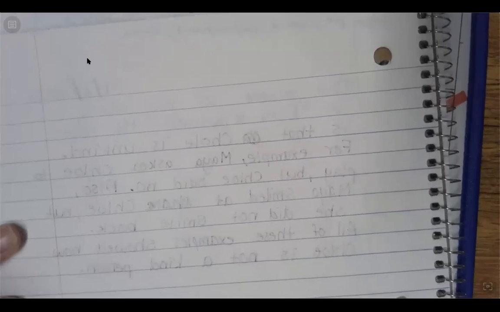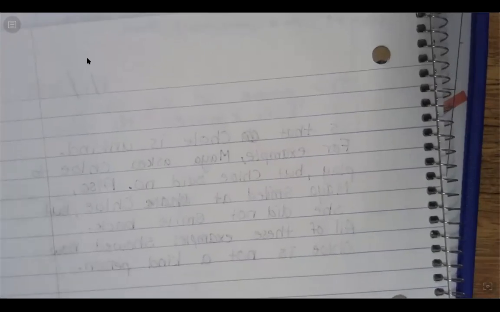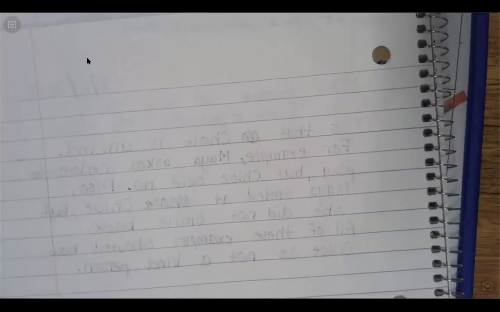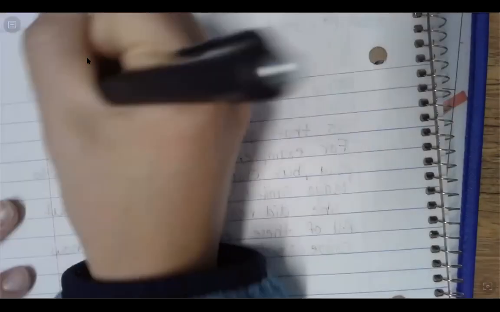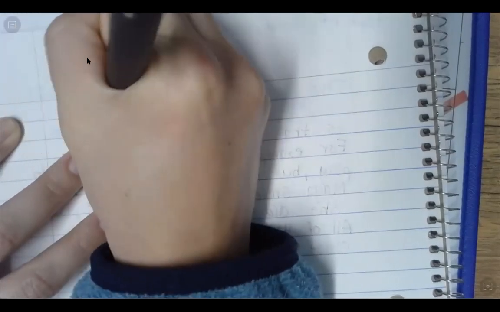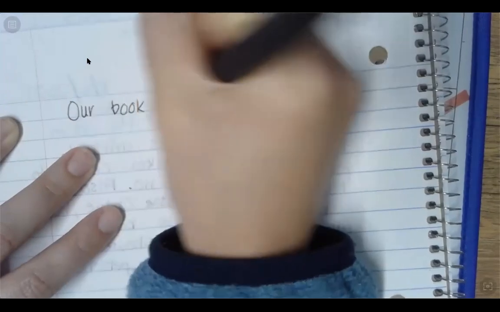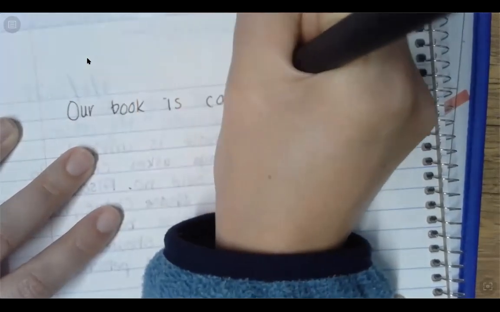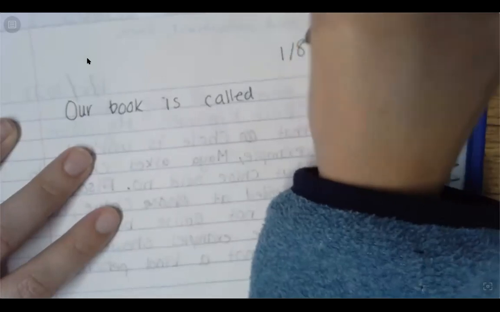All right. And we are going to start out how we always start out. We have to say the name of our book. So really, we're almost just rewriting the paragraph we wrote yesterday, but we're changing the middle part of it a little bit, okay? So we're going to say, our book is called, so you guys should be writing this down. Oh, we forgot the date, 1-8-21. Our book is called Each Kindness.